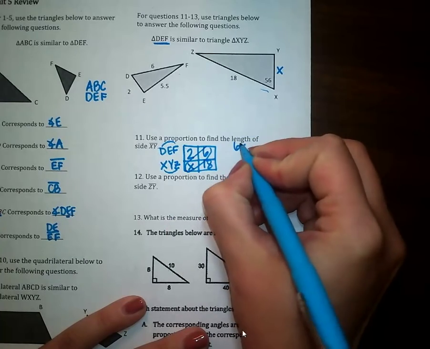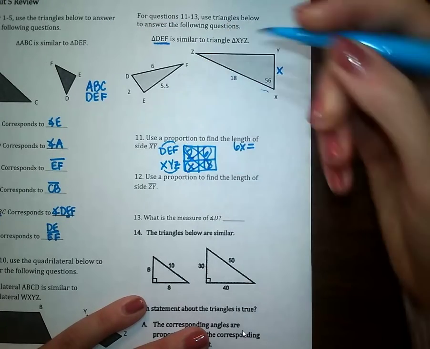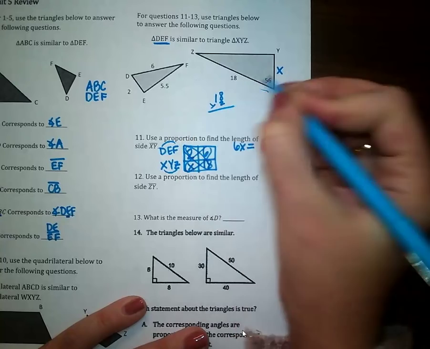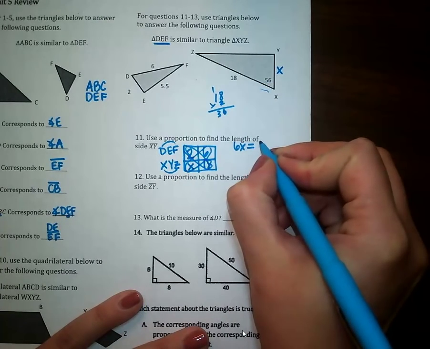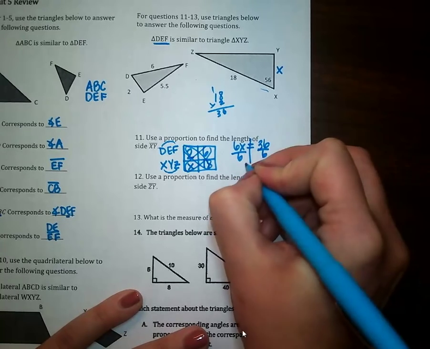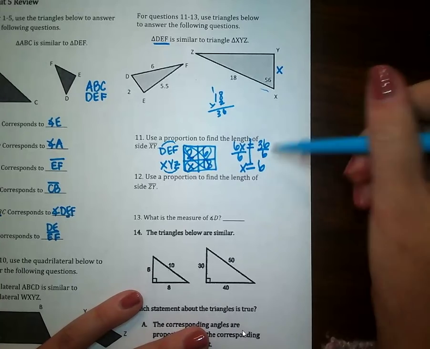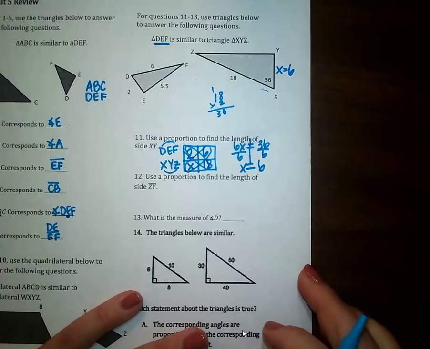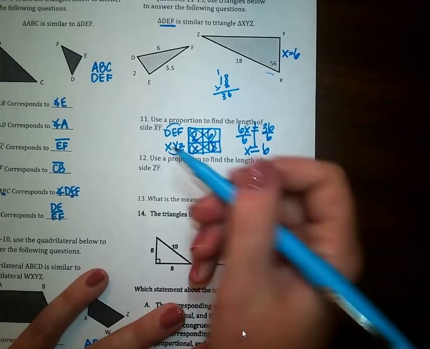So we got 6x equals 2 times 18, and we got 18 times 2. So 6x equals 36. We divide by 6 to solve our equation, and the length of that side is 6. So XY is 6. Awesome. So same exact situation for number 12.